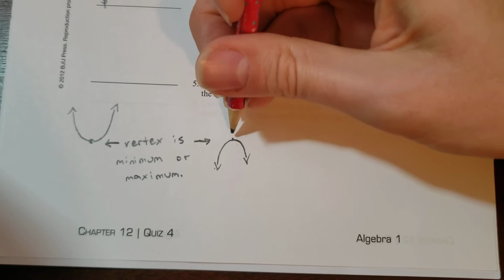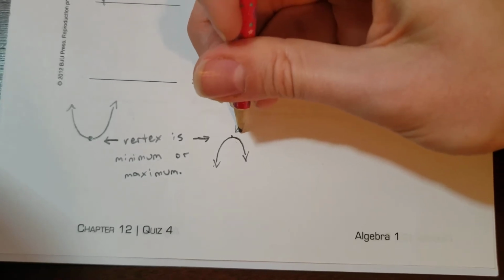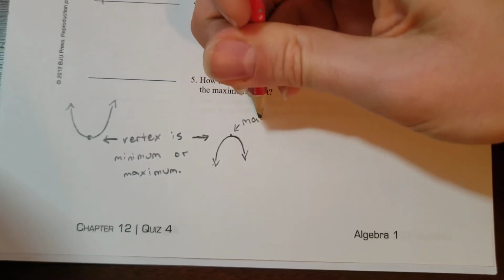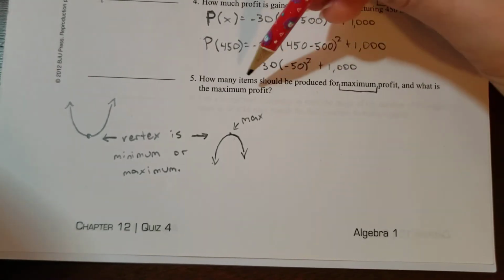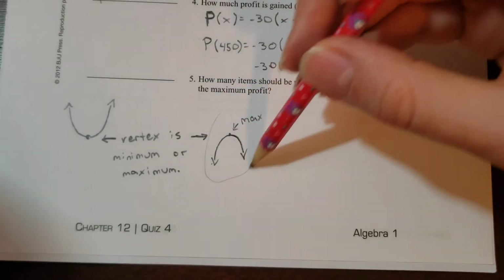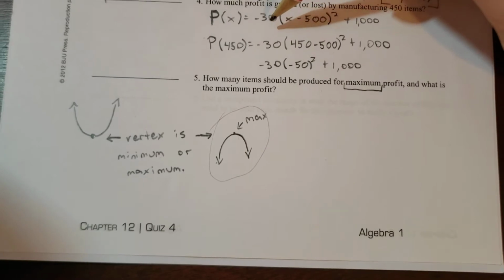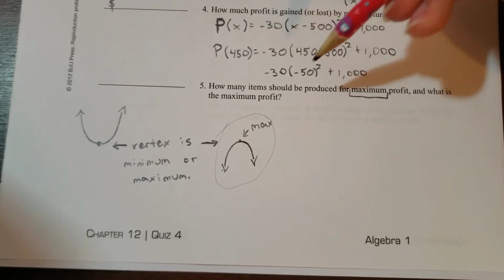So in this case, this is our max. And this is our shape that we've got here. Again, we have a negative a.